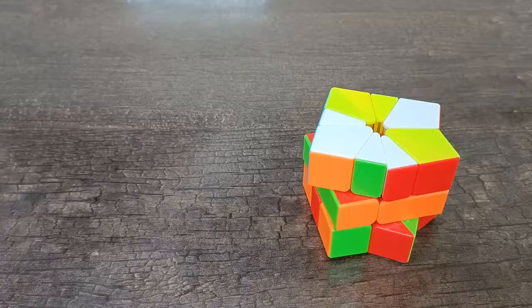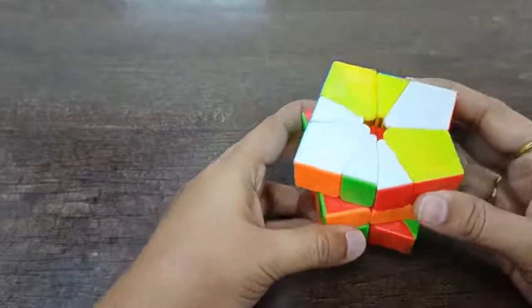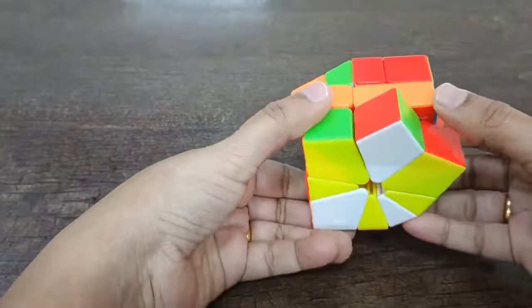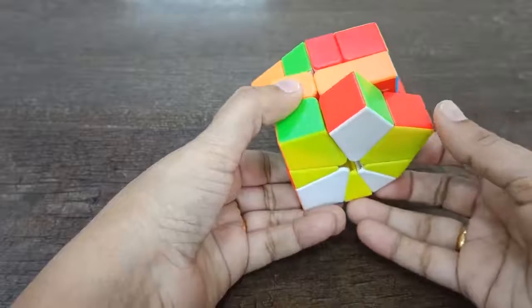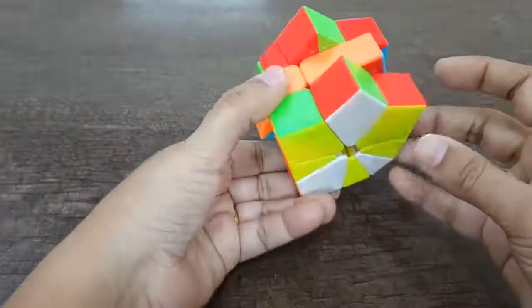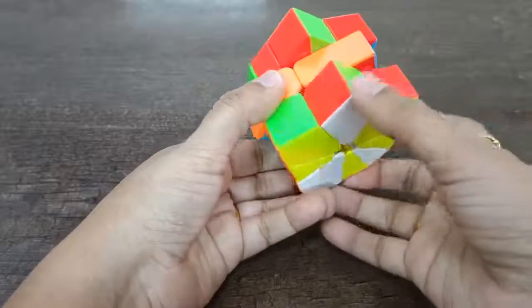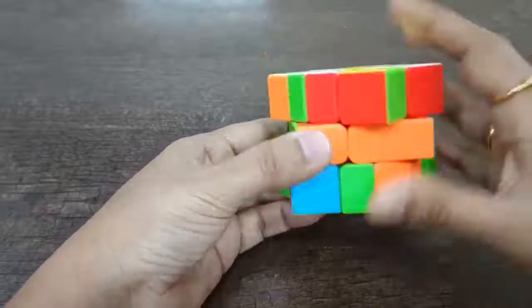Okay, now we'll try to connect all 8 edge pieces on top to make the rainbow clock. Let's start. Okay, what if I bring this here and I bring this here to connect.